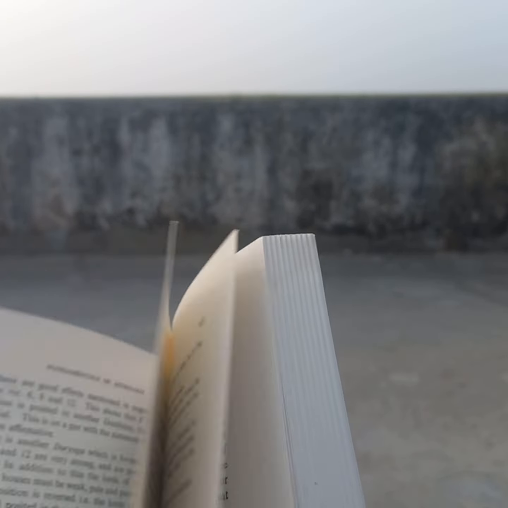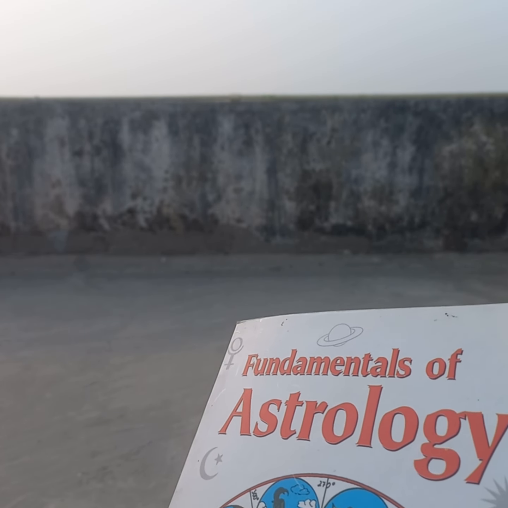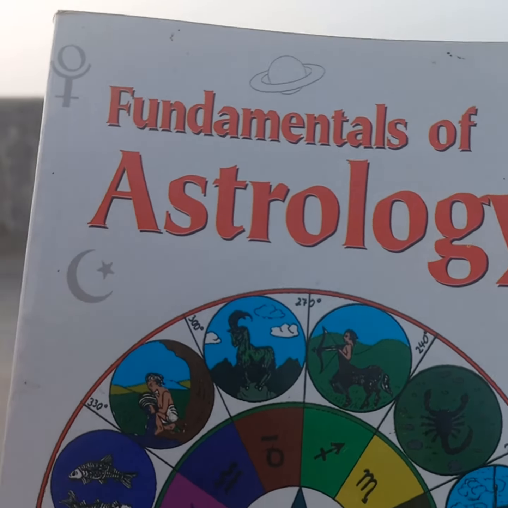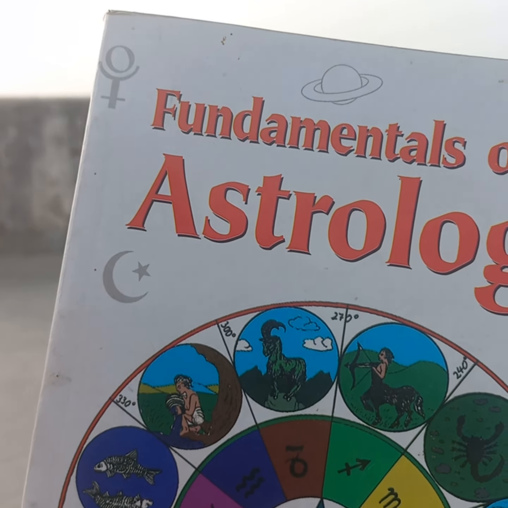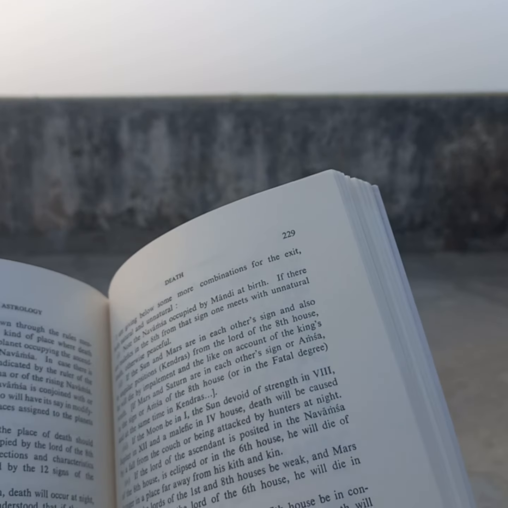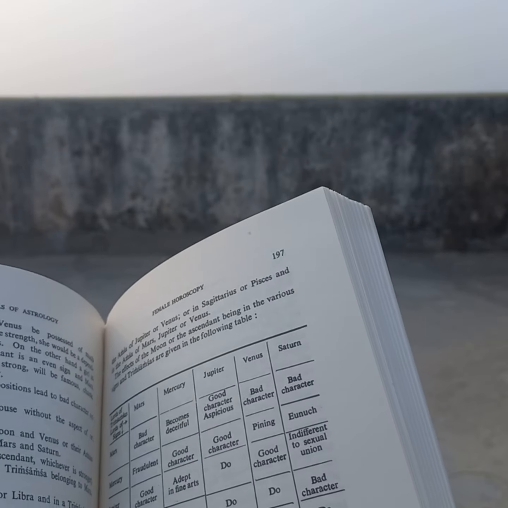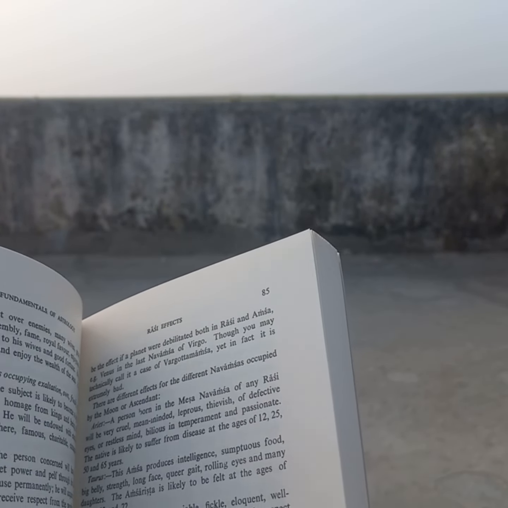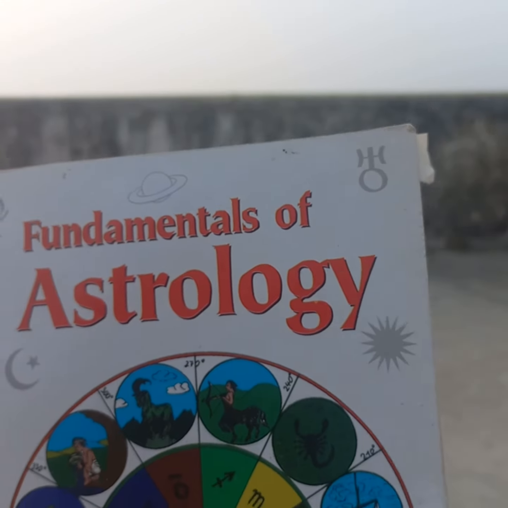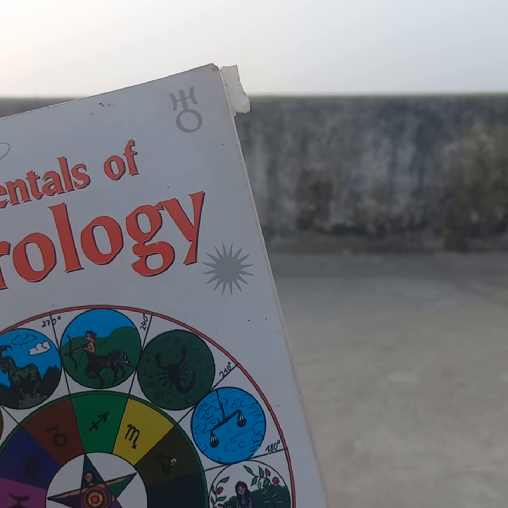Like characteristics of rashis and planets, you'll find them in this book. That is really helpful in Prashna astrology. So the conclusion is that one must go for it if you want to read so many things in just one book. And it is not only for beginners in astrology but for advanced learners also.